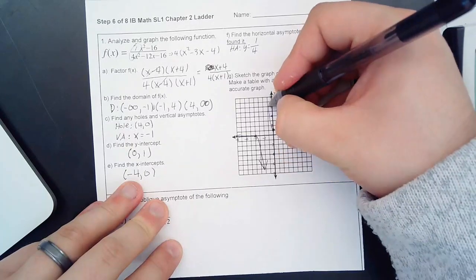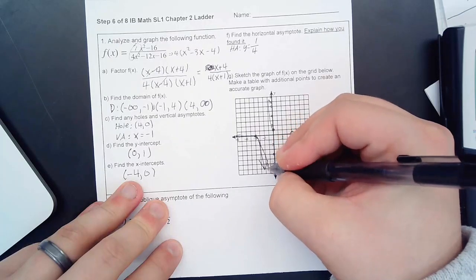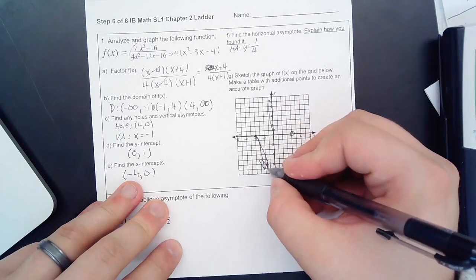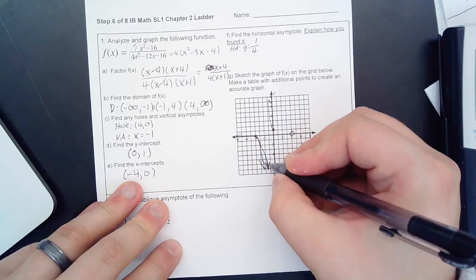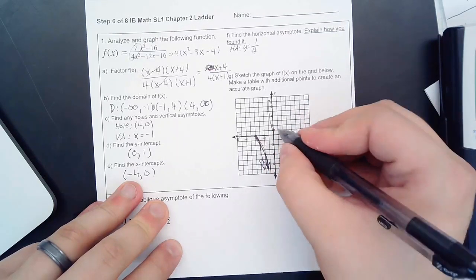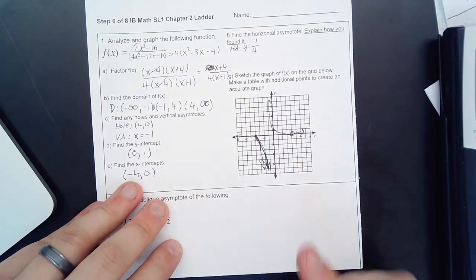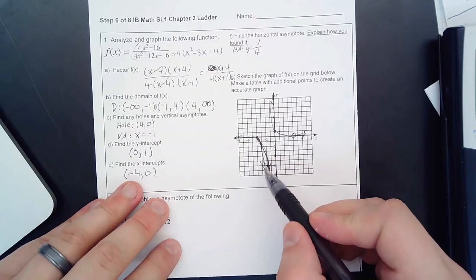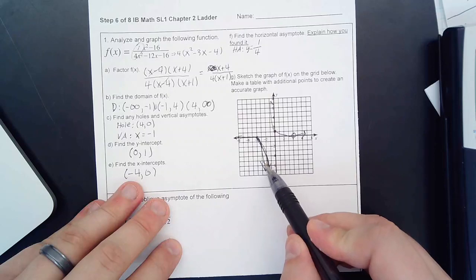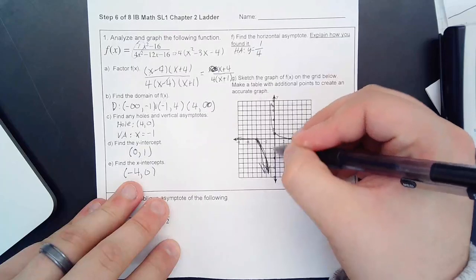And actually, I should have had this going more this way, so it's closer to -1. But you get the idea. They'd be infinitely close to -1, but not quite. And then going down here. I apologize, that's a little messy. Again, I just want to restate that this should be going down towards negative infinity as we get closer to this vertical asymptote at x equals -1.